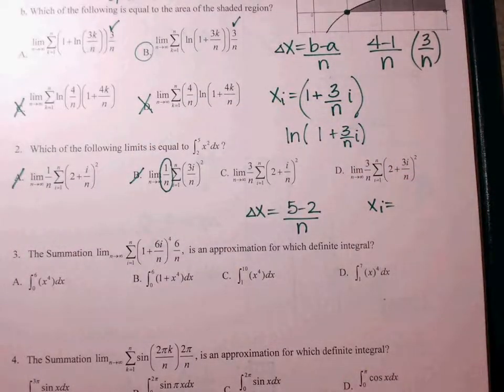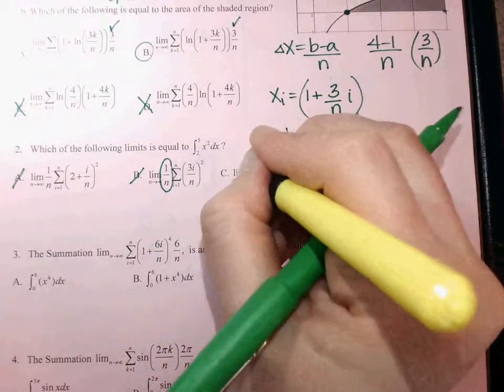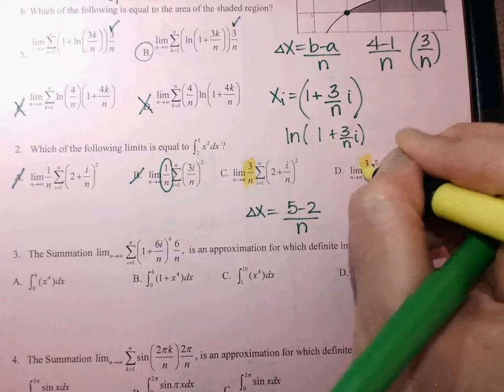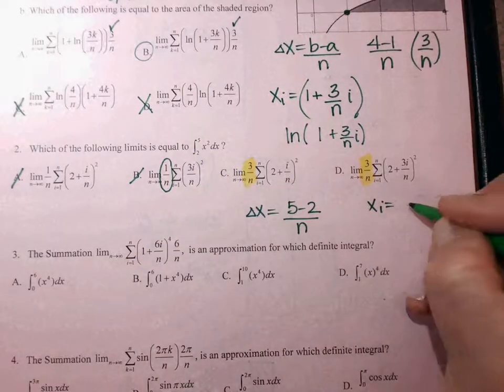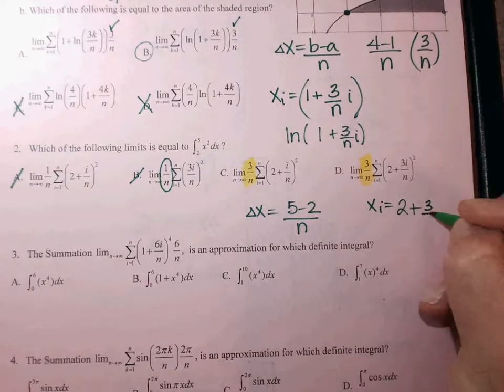Okay, and then C does have a 3 over n, but do you see how they kind of awkwardly put it in the front? That's actually allowed. They can put it inside or in the front. It doesn't matter. The next thing would be my x sub i. Where am I starting the integral from? 2. What am I going up by each time? 3i over n.